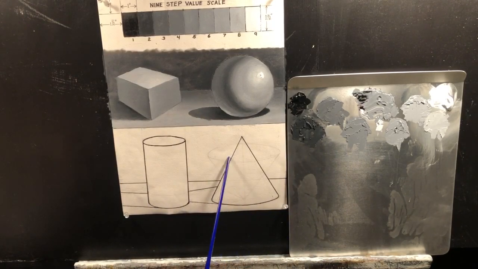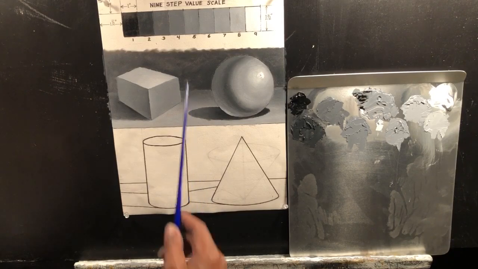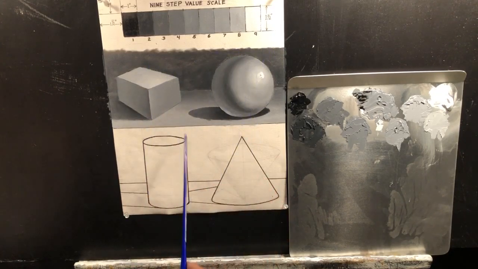Part two, we're going to come back and we're going to do the cylinder, and we're going to do a cone. This time we're going to do a graduated background. We're going to go from dark down to light as though it was the sky. And it's going to look a little bit different than that one. This one is a flat background. This one is going to be a graduated background, a gradient from dark to light. Then we'll use the same values, and we'll put in our cylinder and our cone. So I'll be seeing you shortly.